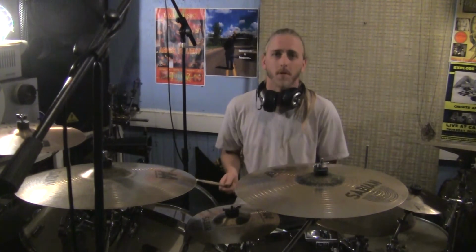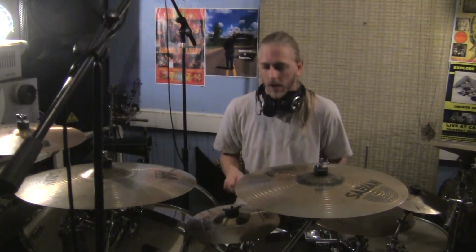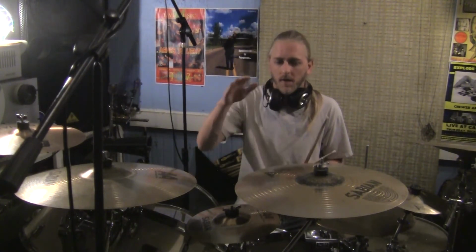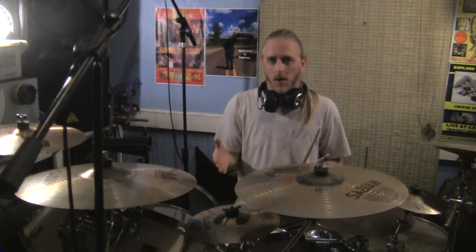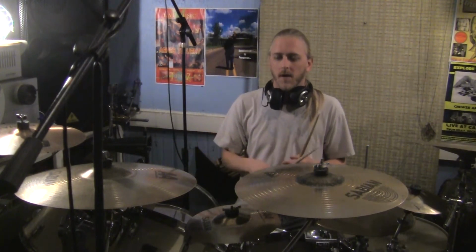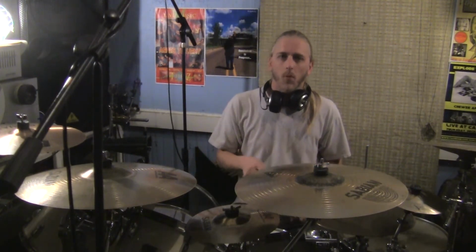1, 2, 3, 4. 1, 2, 3, 4. And that creates kind of almost a round effect where the drum beat is coming in half as long to give a more groovy kind of beat.